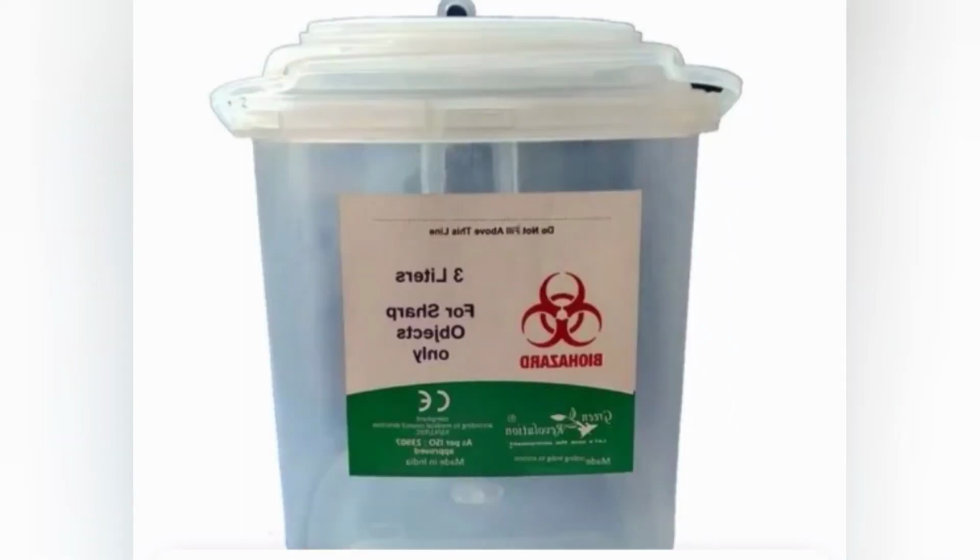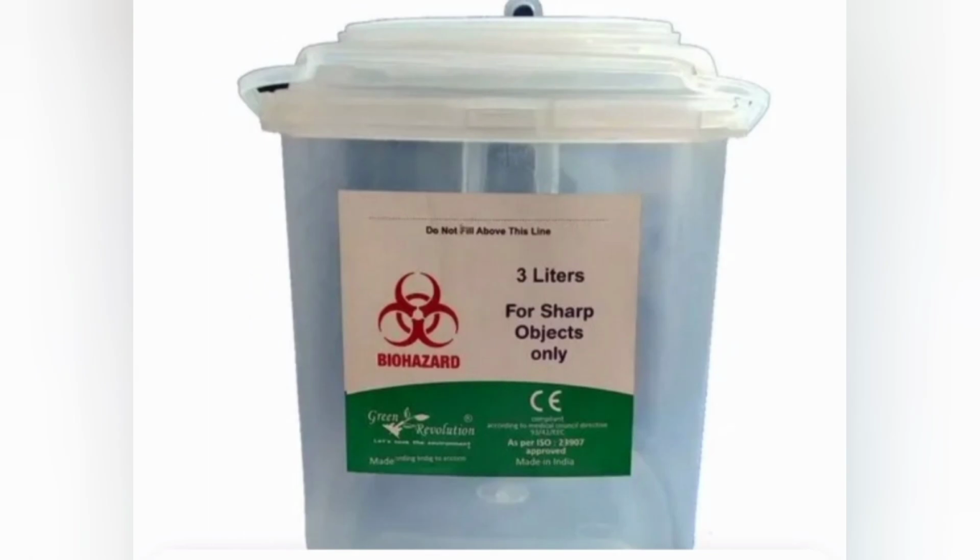Next, coming to the white color, that is the puncture proof container. In this we are going to keep sharps like needles, blades, broken ampoules and slides in the puncture proof container. Hello friends, please note that while uploading this video, this white color code bin was missed. That's why it is attached finally.